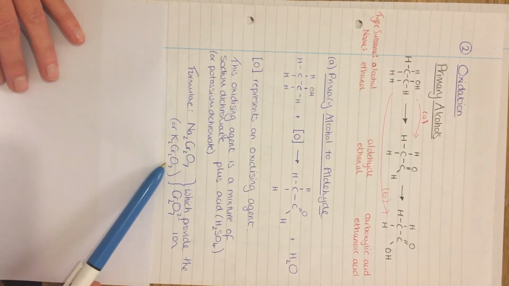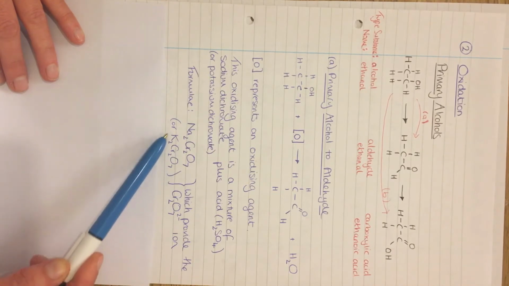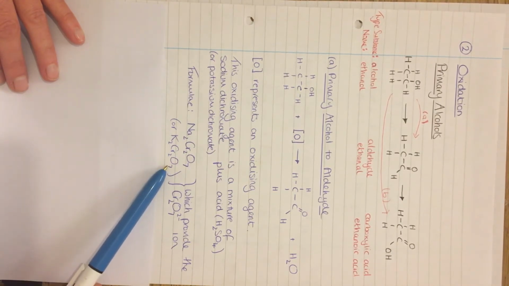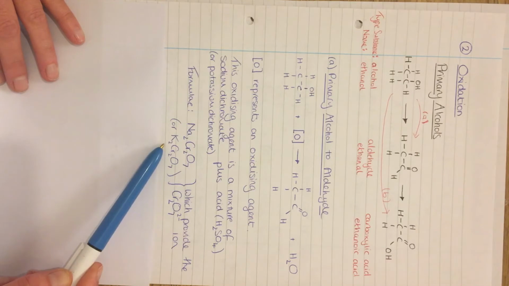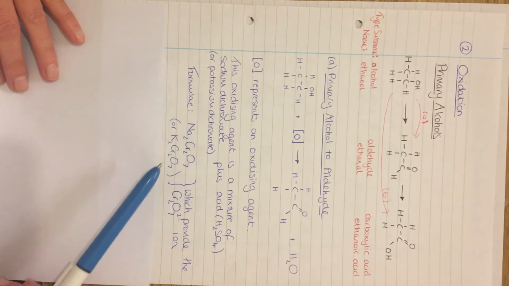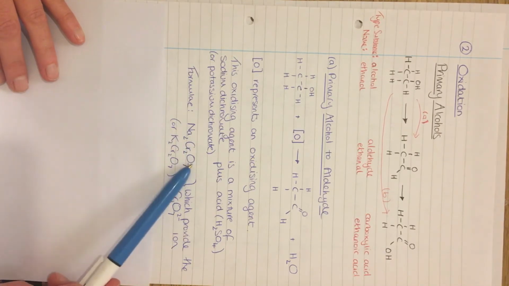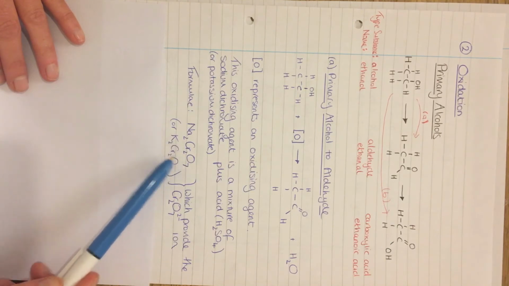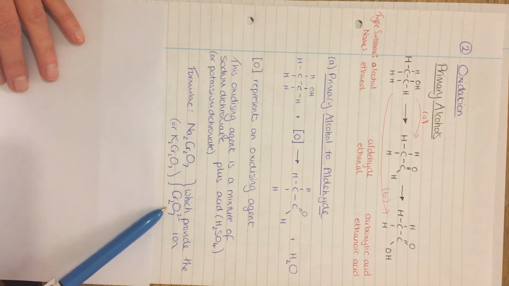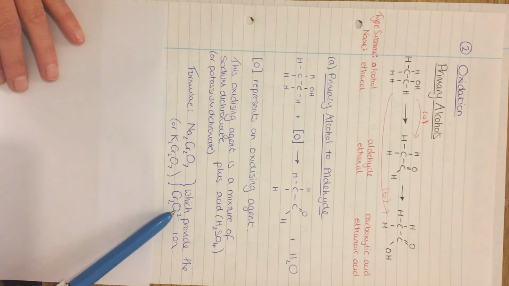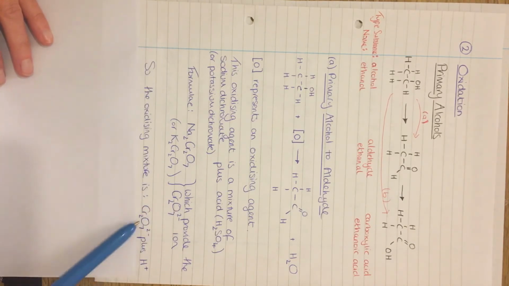If it's the potassium version instead of the sodium version, it's a similar formula, just K2 instead of Na2. Either of those, it doesn't matter which one you use, splits up and provides what we call the dichromate ion, which is Cr2O7 2-, and it's that ion mixed with the H+ ions from the acid that is what we call this oxidizing mixture.